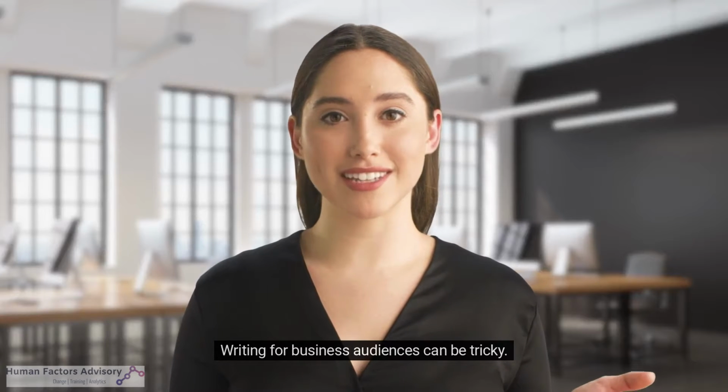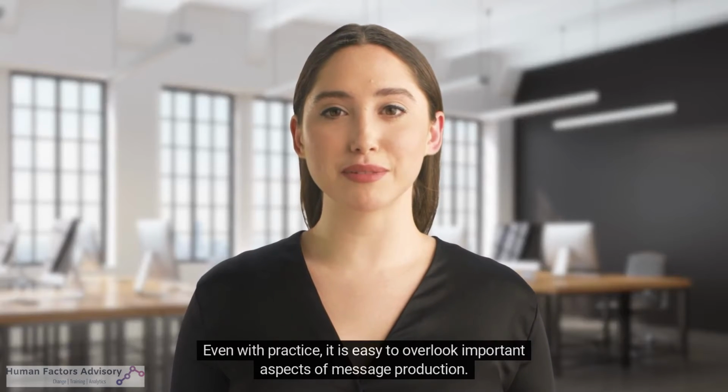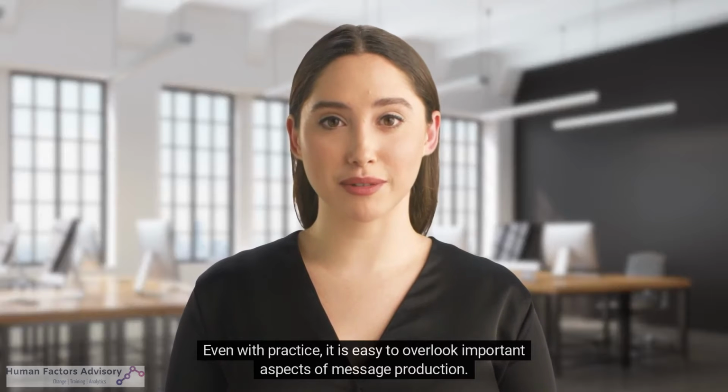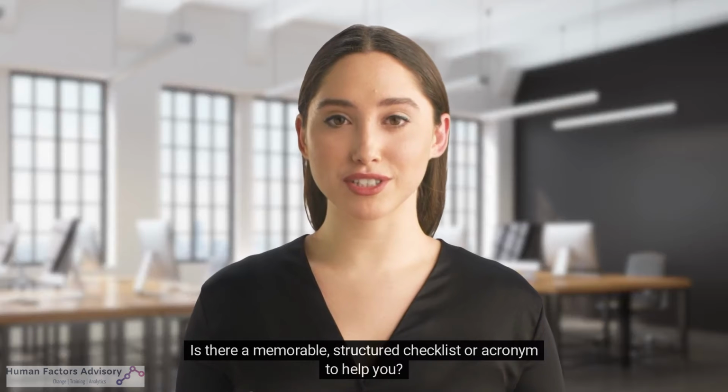Writing for business audiences can be tricky. Even with practice, it is easy to overlook important aspects of message production. Is there a memorable, structured checklist or acronym to help you?